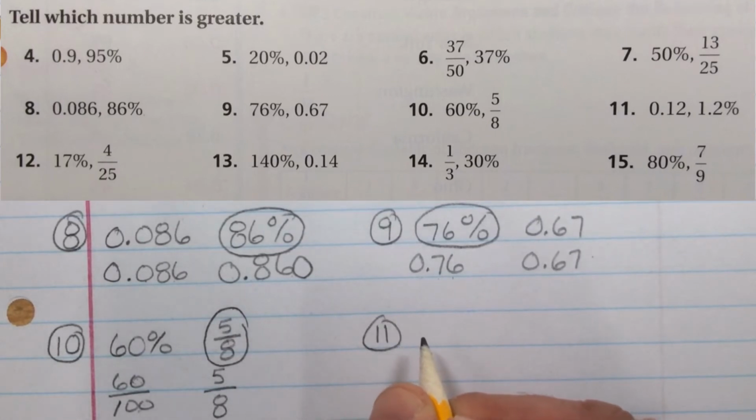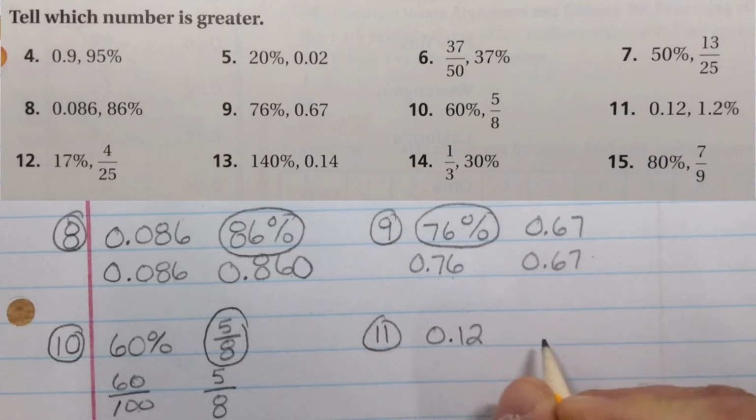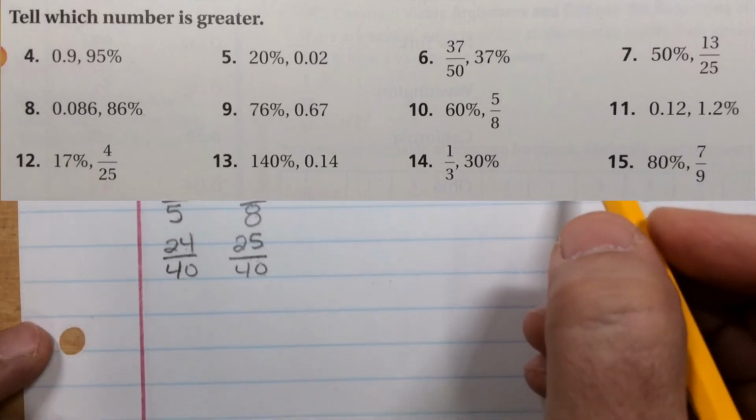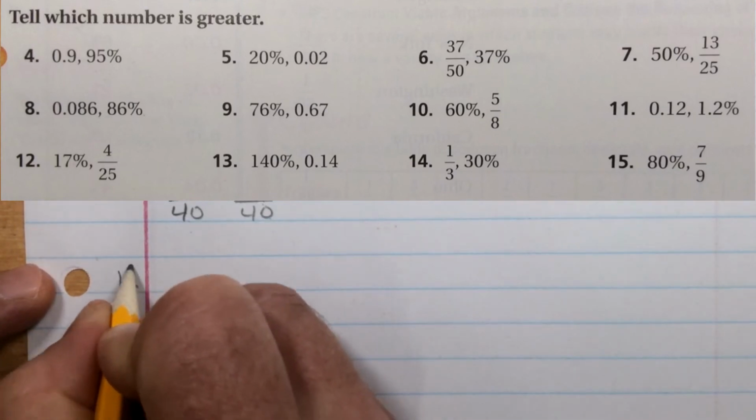For number 11, we have 0.12 and 1.2%. Turning them both into decimals, move it 2 places. Remember, always 2 places, 0.12 behind the decimal here, 0.012. I will annex a 0 here so they both go 3 places, but we could pretty easily see that 120 thousandths is bigger than 12 thousandths, or just looking 1 place behind the decimal, 1 is bigger than 0, so 0.12 is the greater.